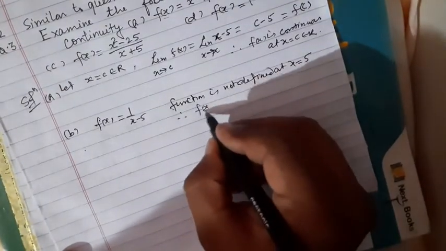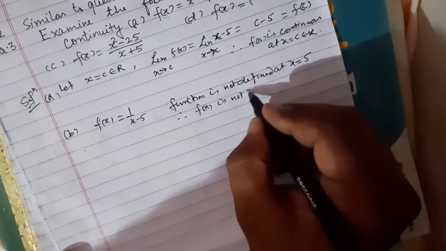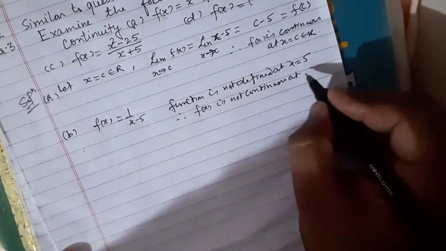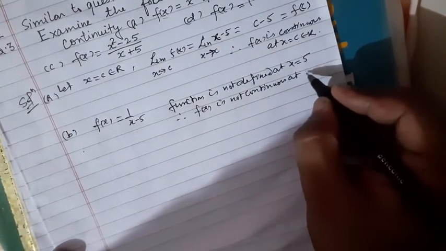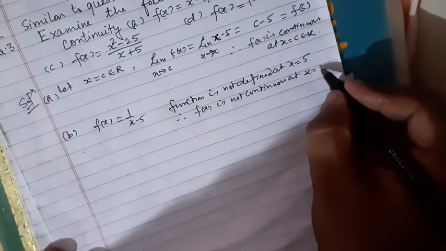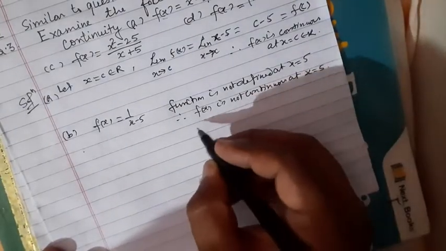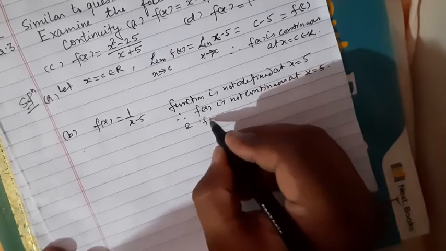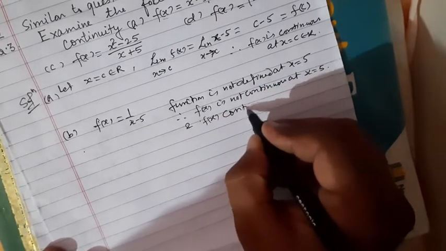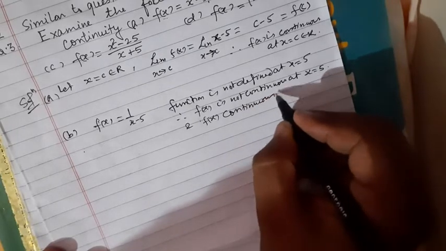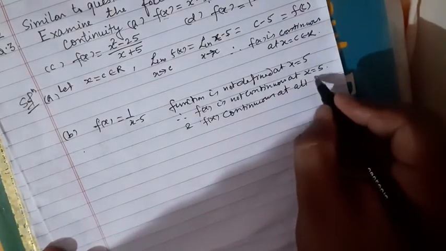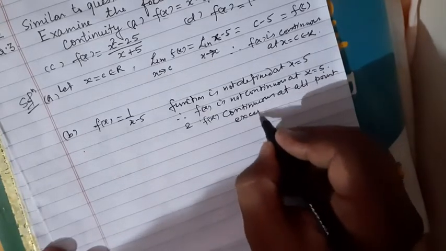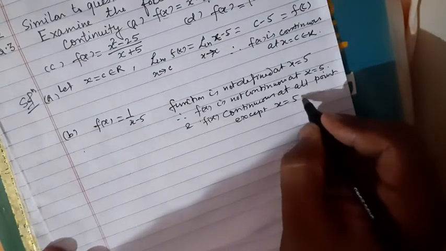Therefore f(x) is not continuous at x = 5, and you can say f(x) is continuous at all points except x = 5.